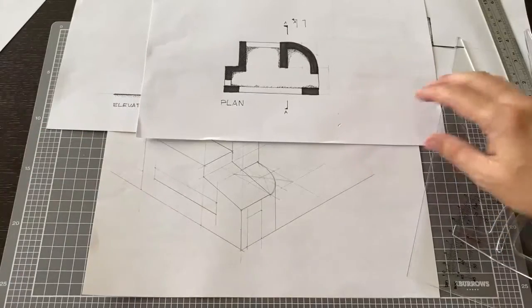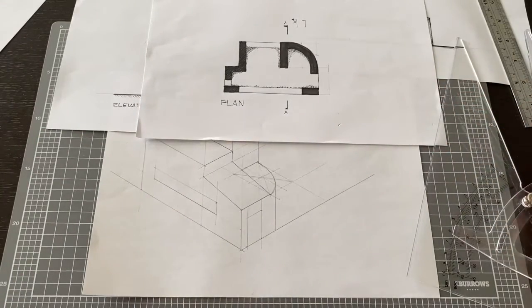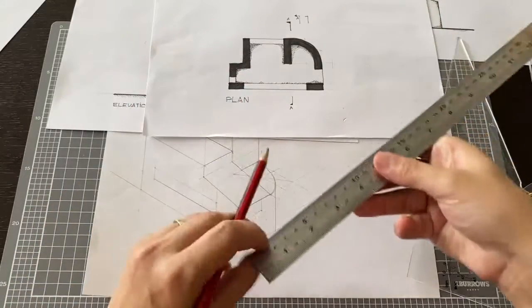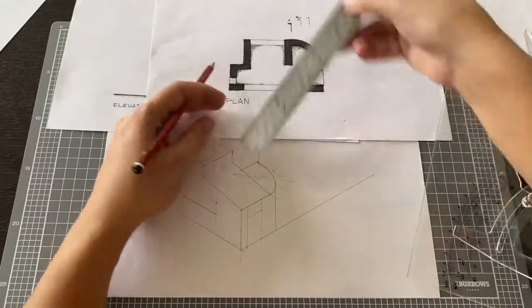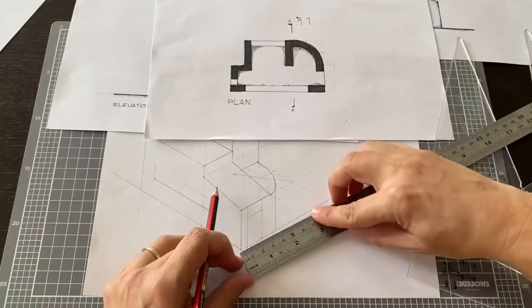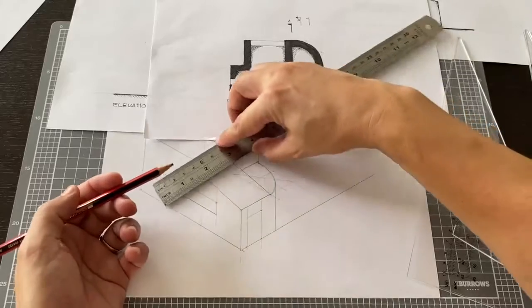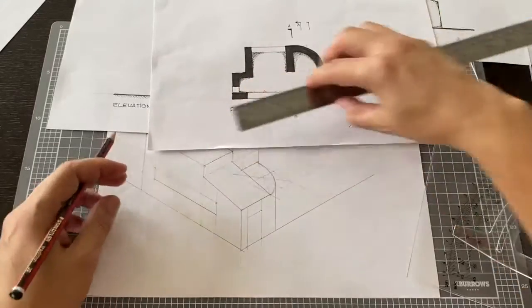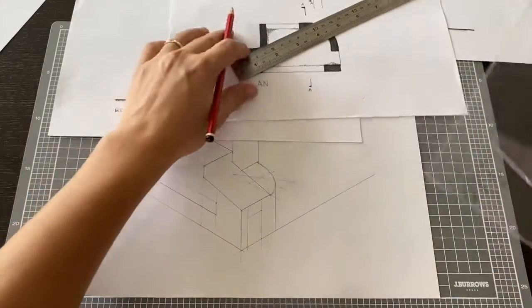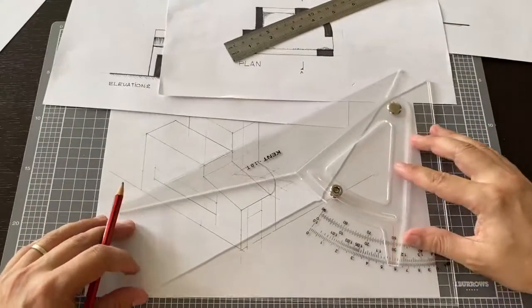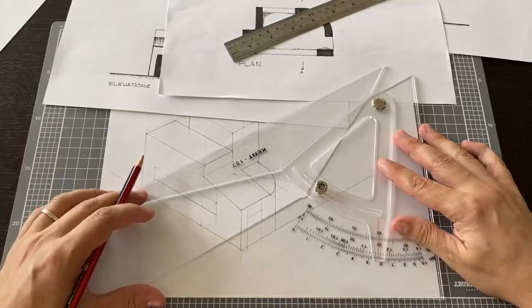So basically what we are going to do from here, you can measure it for consistency. It's all the same thickness. You can either measure it here or measure it here and apply it to the rest of the wall. So it's going to be 7 millimeters, and for that we'll start again with a 30-degree line here from this edge.